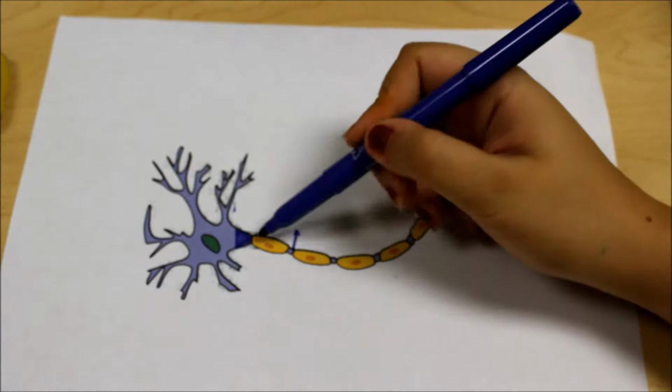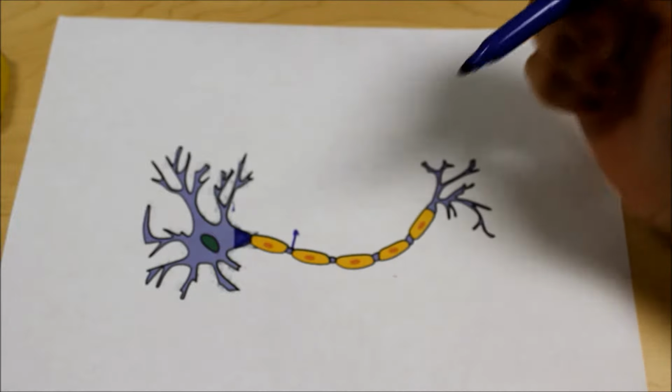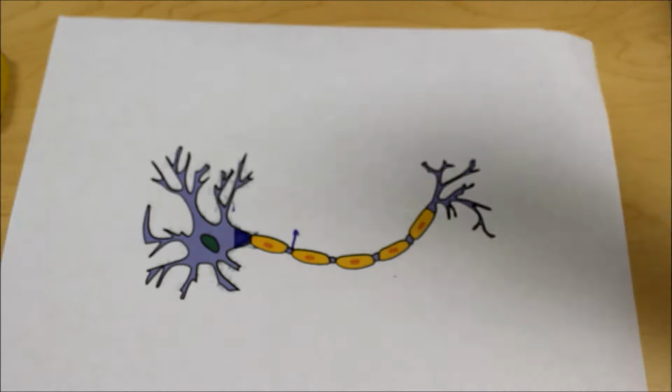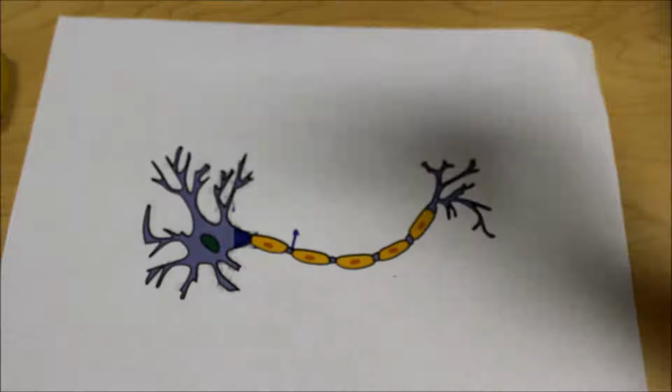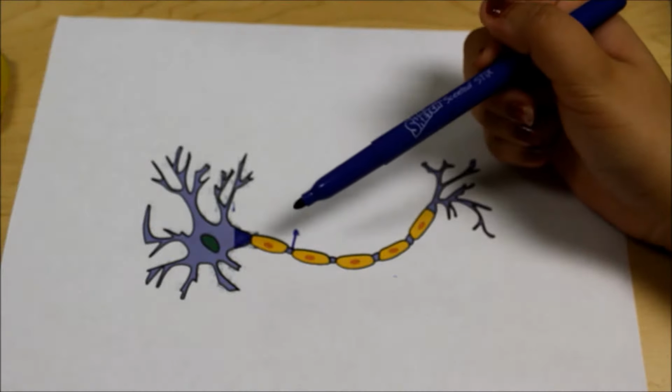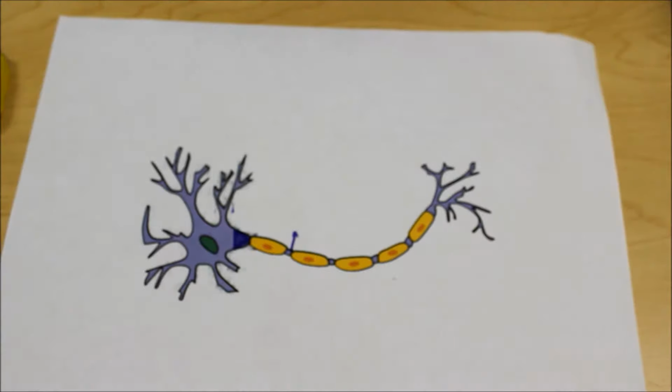The Schwann cells, the yellow part here, are formed of myelin sheath, and this insulates the action potential and allows it to have really fast connections. The nodes of Ranvier here are not covered by myelin sheath.